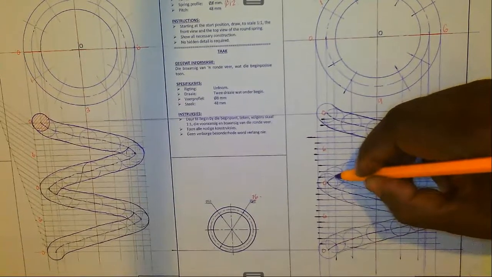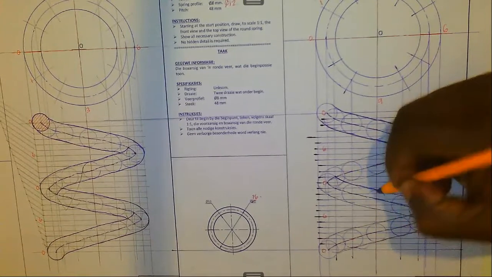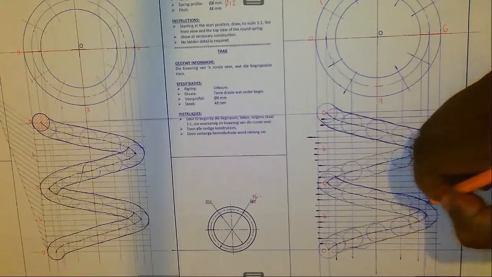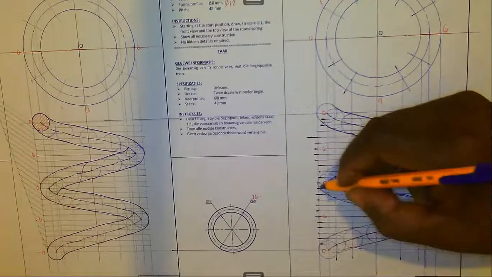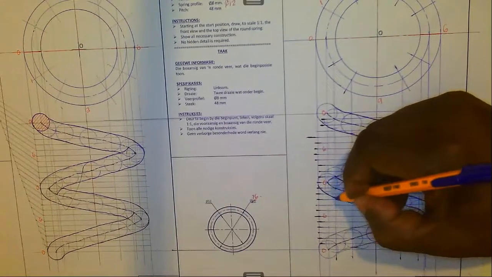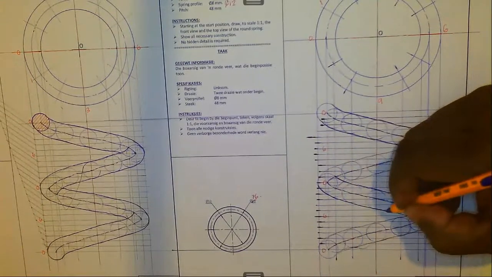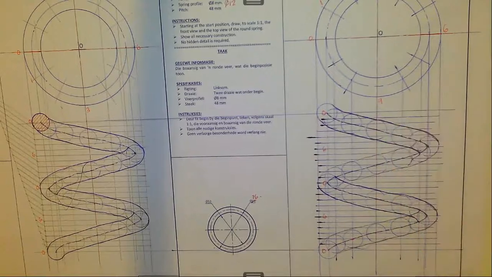Here, not so defined. Right, like that. The loop.